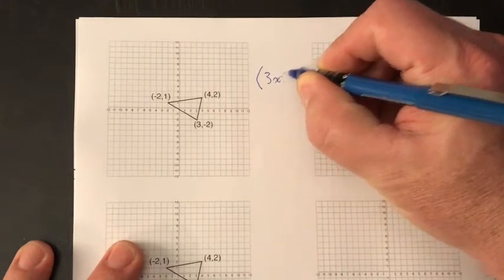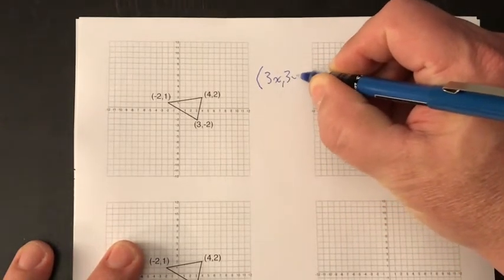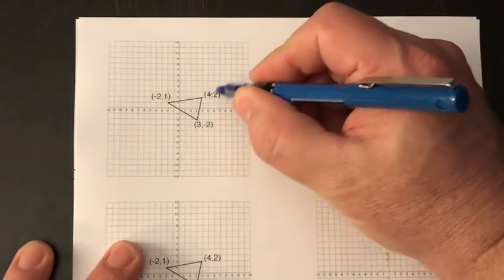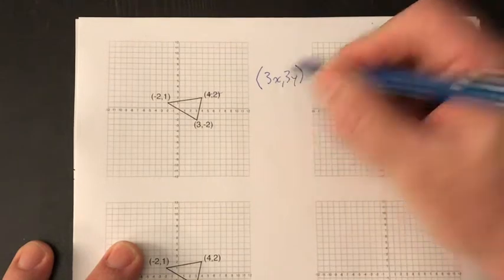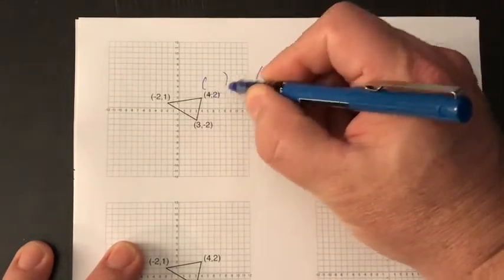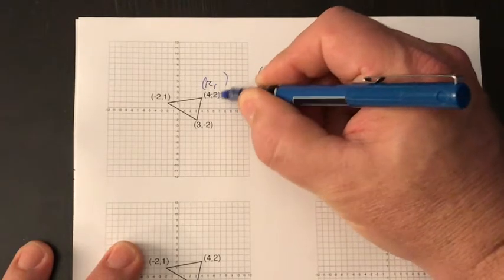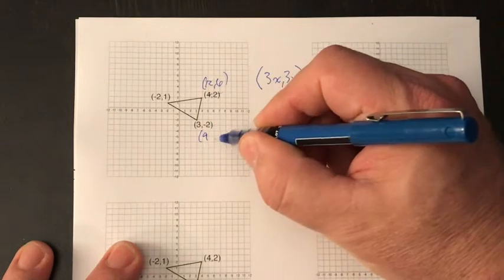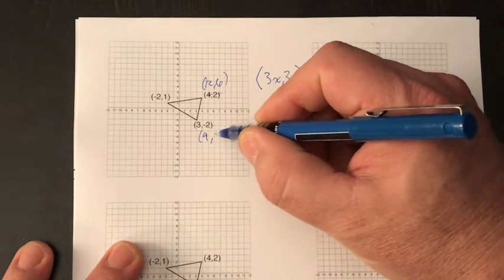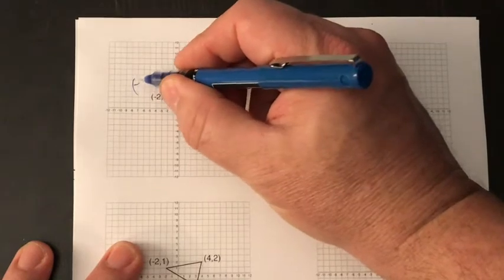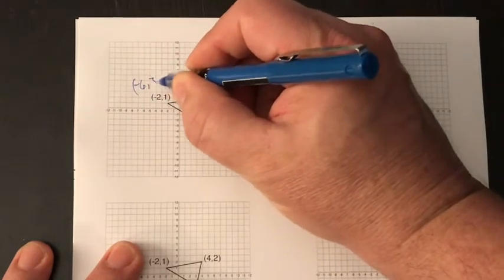So the first rule we're going to work with is just 3x, 3y. And what that's going to do is we're going to take these two numbers and multiply them both by 3. Notice that the x is still on the left and the y is still on the right. So they don't get rearranged, they just get tripled. 4 times 3 is 12, 2 times 3 is 6, 3 times 3 is 9, negative 2 times 3 is negative 6, and 1 times 3 is 3.